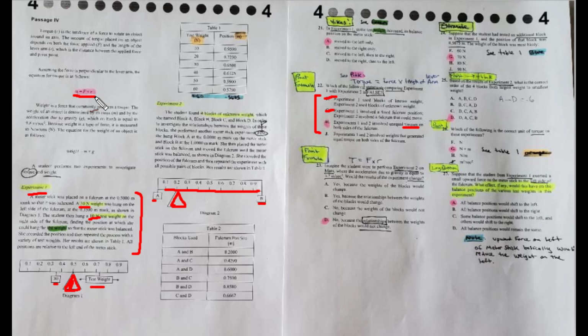It says torque equals force times R, which is the measuring stick arm, all right? So if the arm is long and short, and then the force would be represented by the weights. So here, this particular answer choice says experiment 1 and 2 involved weights that generate equal torques. Well, that's true because what we want to do is we want to balance on the fulcrum. So that is going to be true.